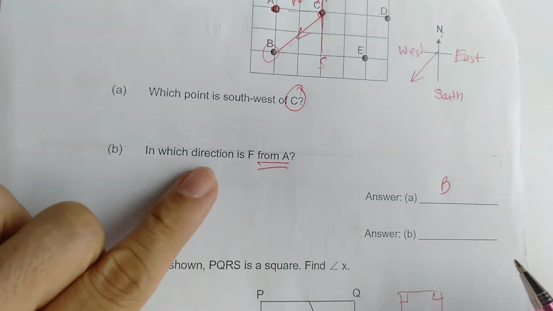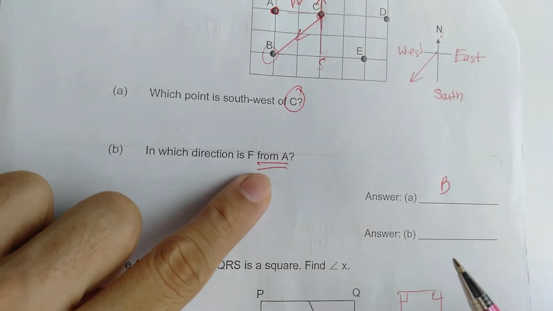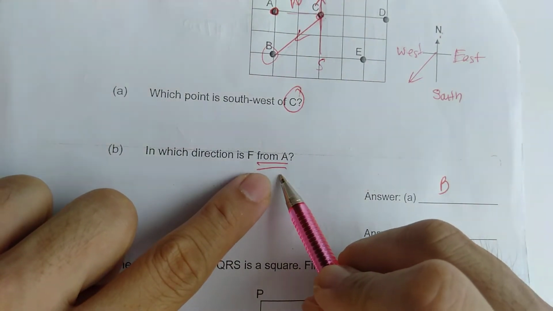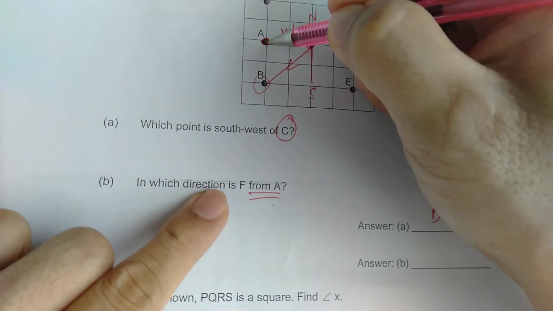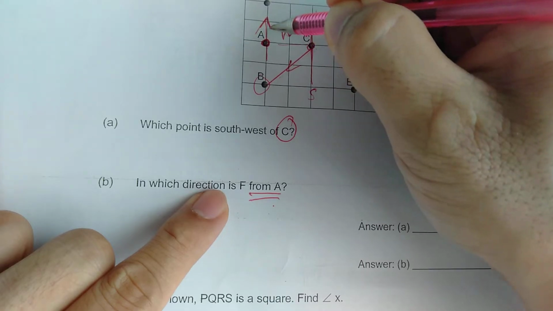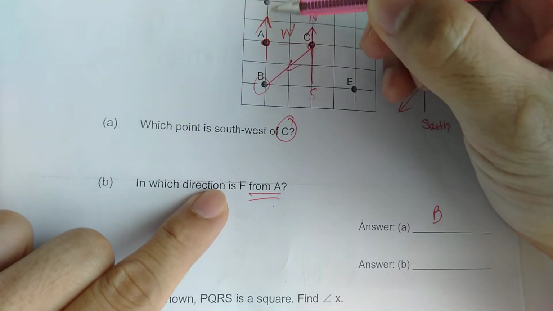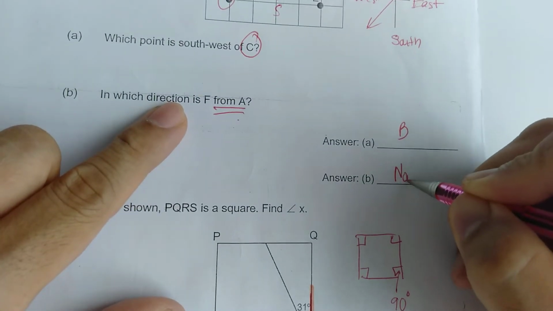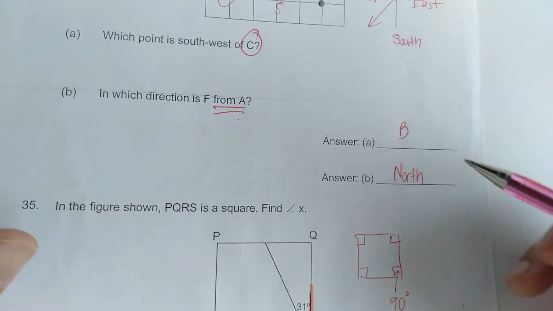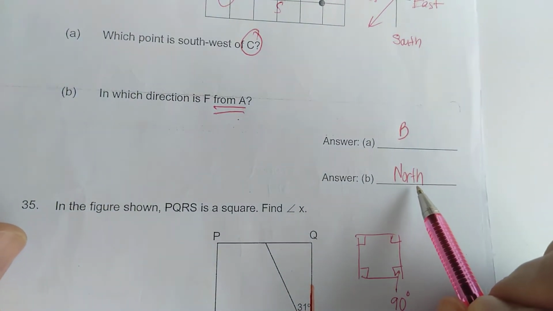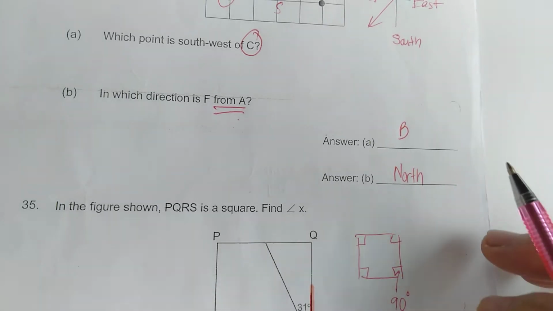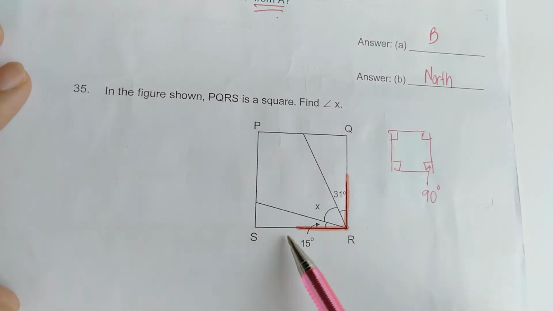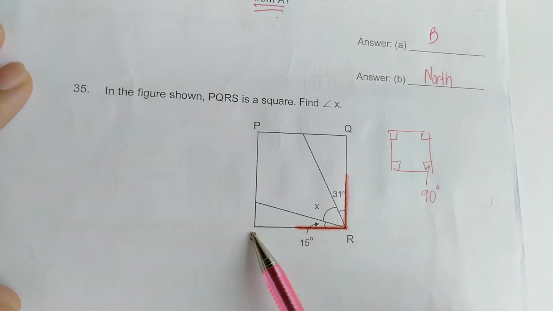Next one, in which direction is F from A? With "from A", we start looking at A, and from A, where is F? From A, F is in the north direction. Alright, please spell it out. If you write N, please write it as N-O-R-T-H, north.